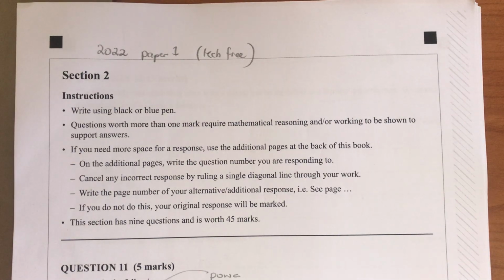Okay, having a look at the solutions to the 2022 paper 1 tech-free question. So I have done the multi-choice questions for this, and I got a request to have a walk through these answers to the second section of that paper.